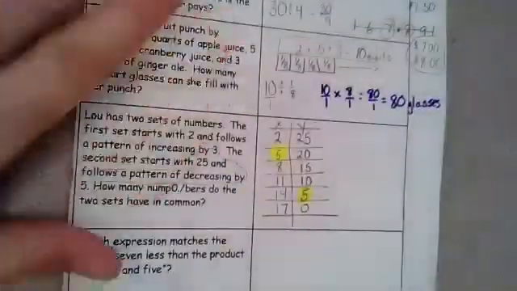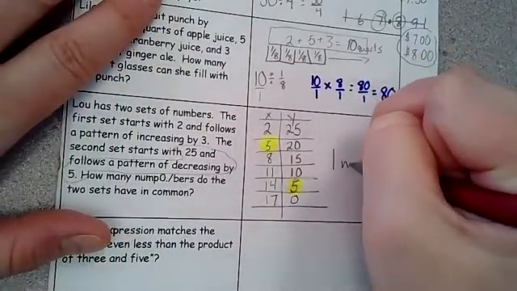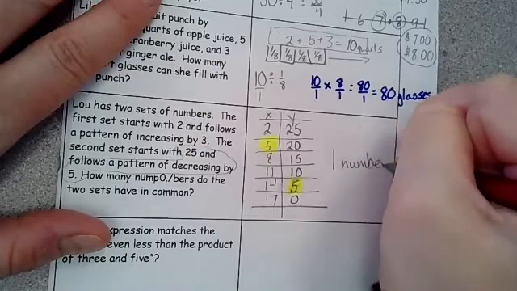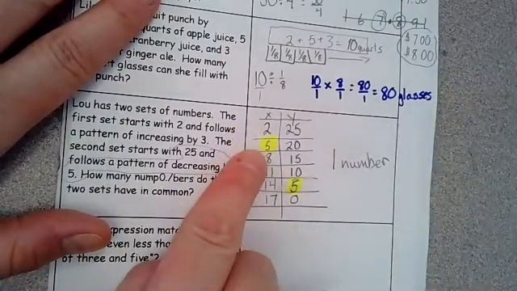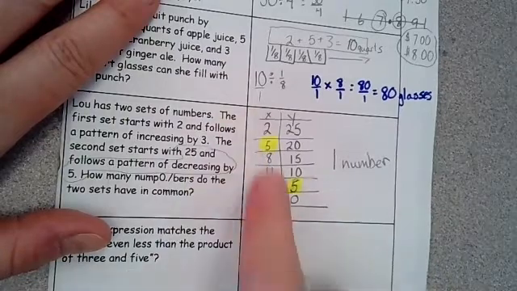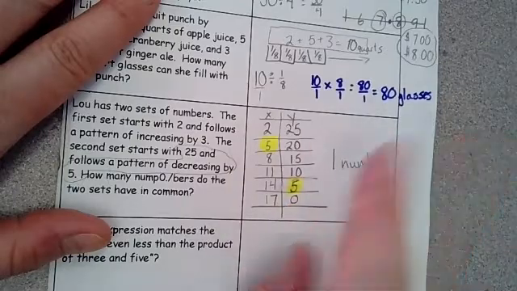So how many numbers do they have in common? They have 1 number in common. The answer is 1. The number they have in common is 5. That's it. 1 number. They don't have it in common twice. It's just in common once. So that is 1 number.